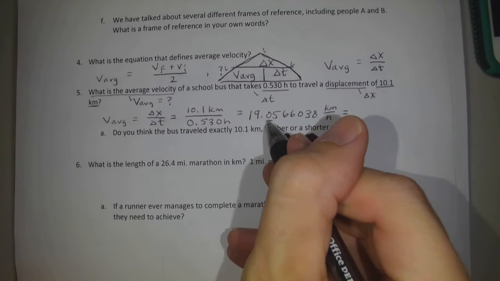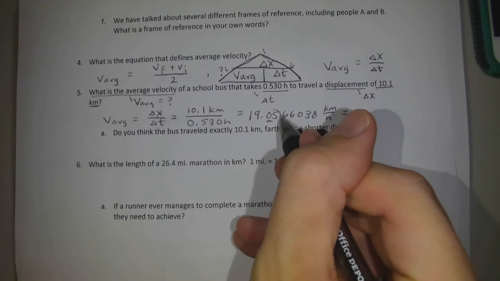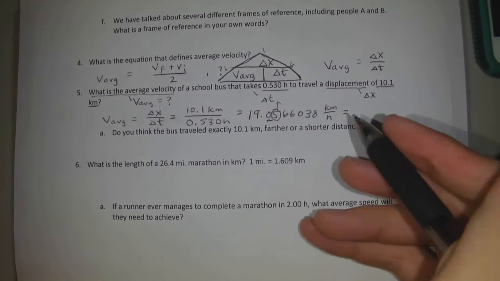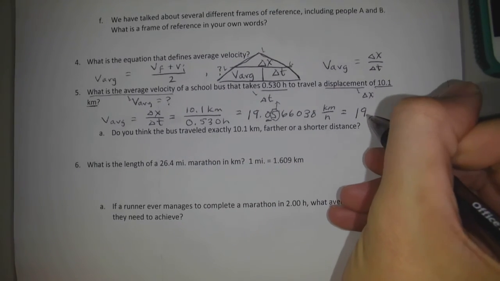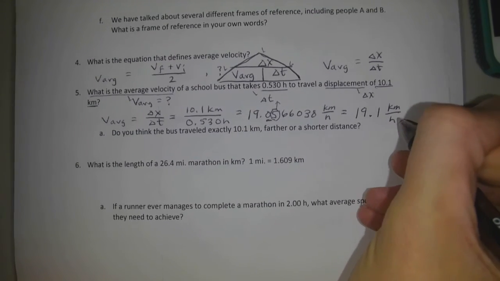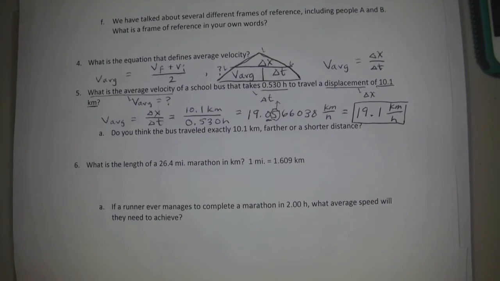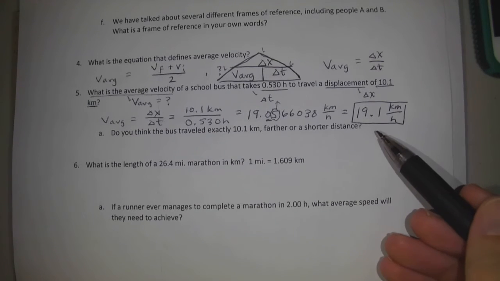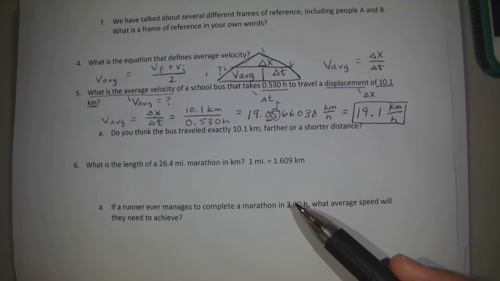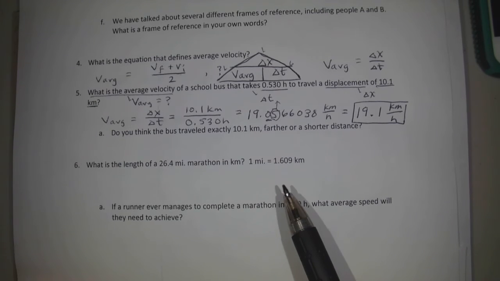So is it closer to 19.0 or 19.1? The neighboring 5 says round up. So our final answer is 19.1 kilometers per hour. And then please box it. You can use this as a very good problem-solving pattern for answering number 6 and for any other worksheets that have similar questions, mathematical questions about physics.